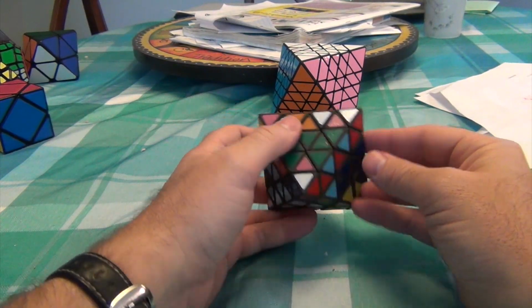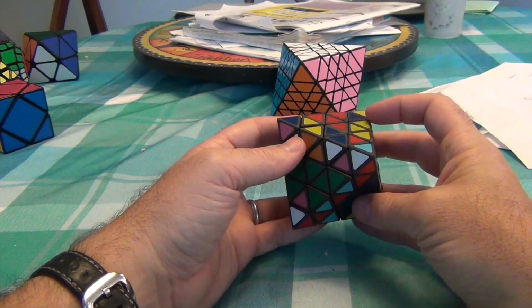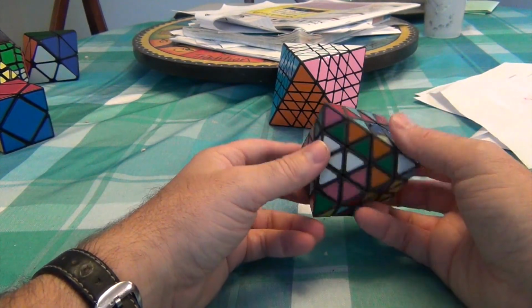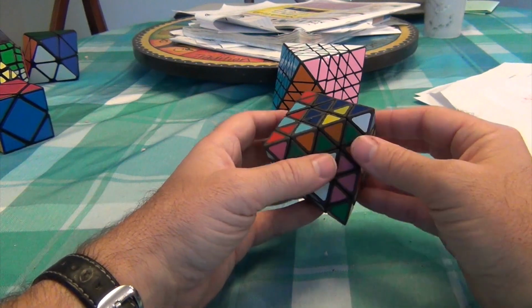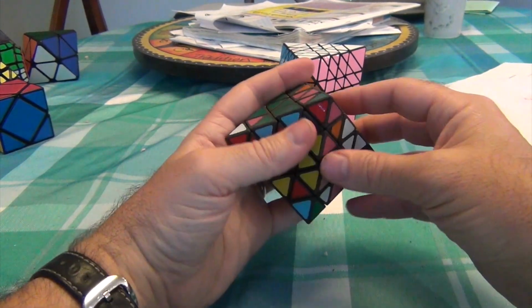Where's the other yellow and orange? Right over here. We need to bind it with a yellow. So let's find an unused yellow right over here. So I'm going to move this into place.